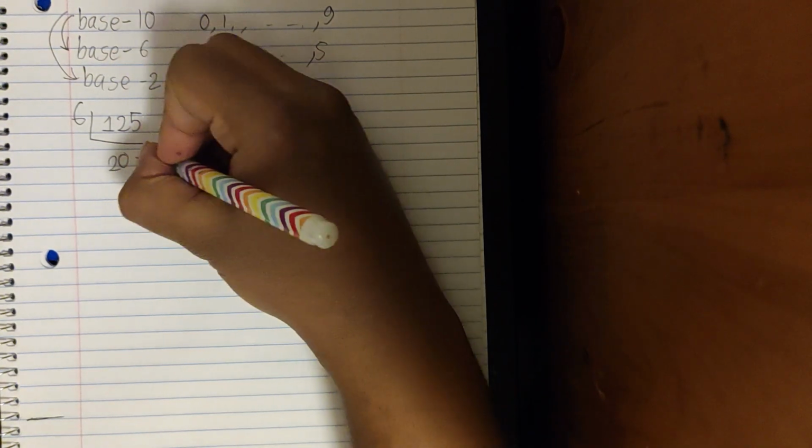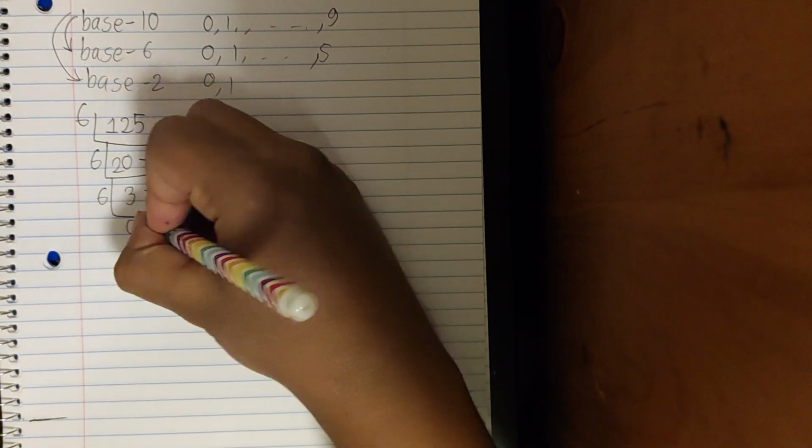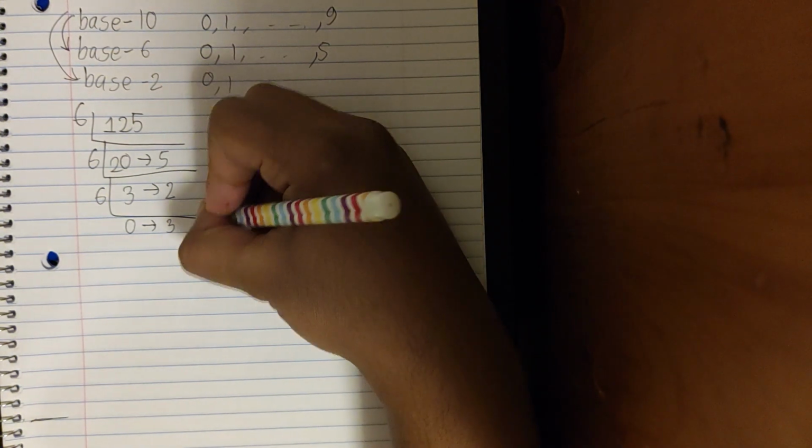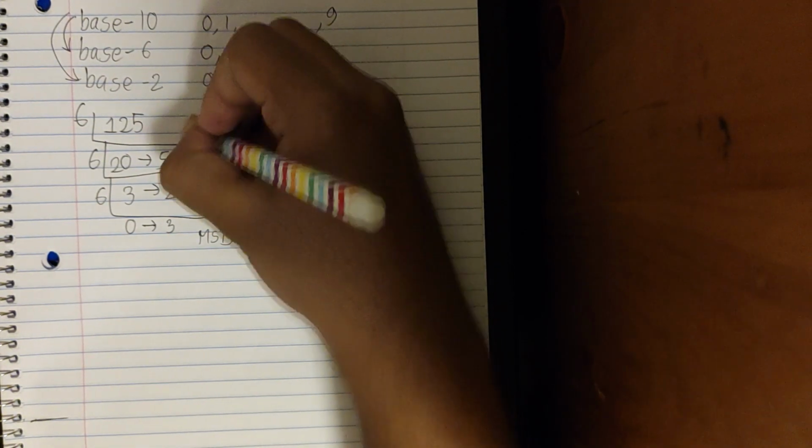So first I will show how to convert from base 10 to base 6, and then I'll show how to convert from base 10 to base 2. For example, I want to convert 125 to base 6. Divide 125 by 6, so that's 20 with a remainder 5. Now divide 20 by 6, that is 3 with a remainder 2, and then divide 3 by 6, that's 0 with a remainder 3. Here we call 3 the most significant bit and 5 the least significant. Why? We'll come back to that later.